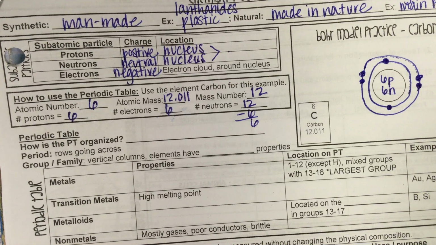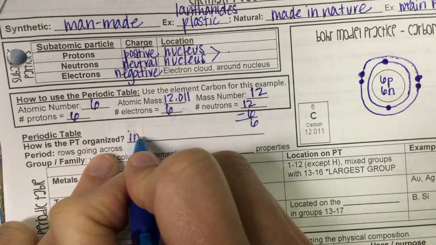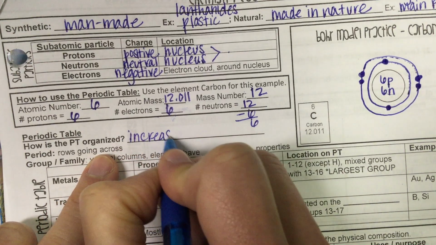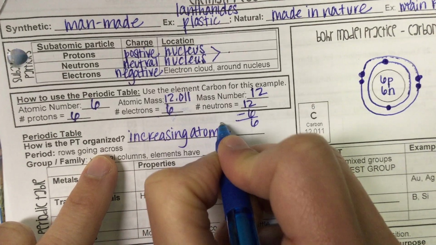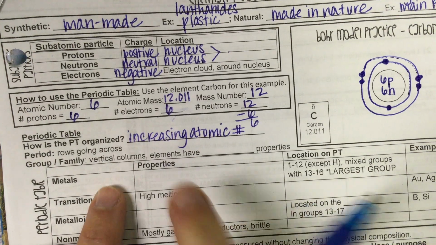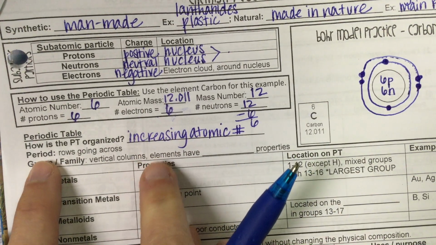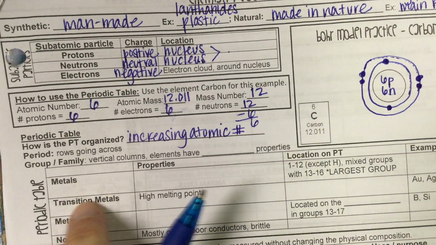All right. How is the periodic table organized? It's organized by increasing atomic number. So from left to right, and I'm just going to abbreviate some things, so the number sign. From left to right, we have what are called periods. Those are the rows that go horizontal left to right.